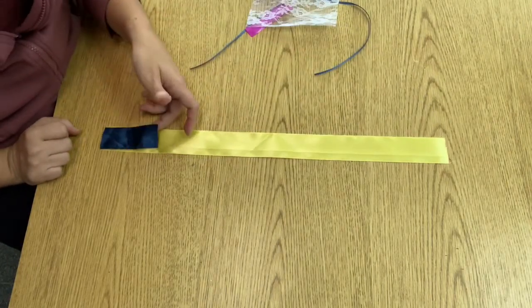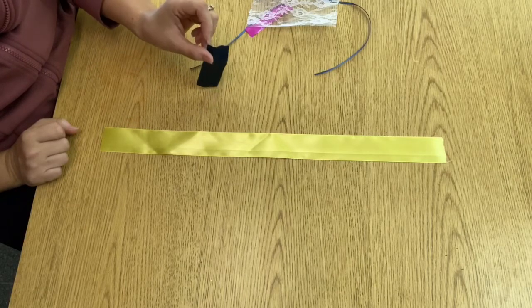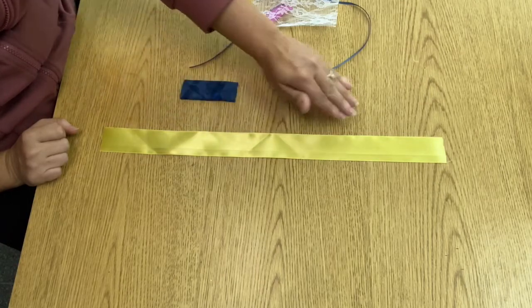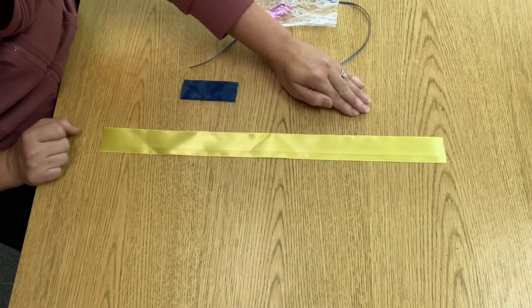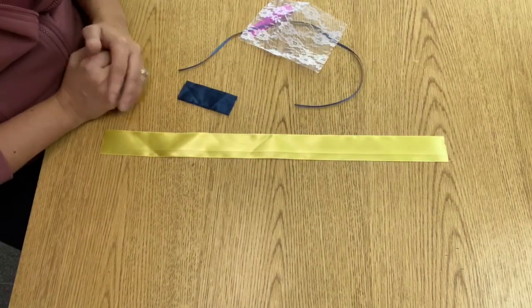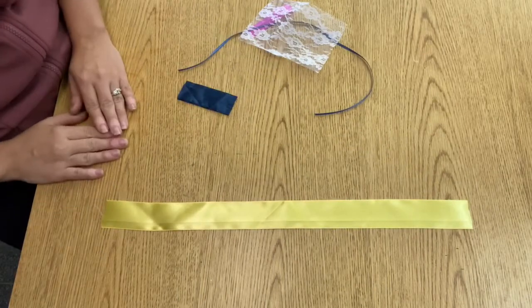I can't say that these are taller because they don't stand up, like if they had feet. They don't stand up tall towards the sky. They're laying down, so we're going to say that it's longer and not taller. Now what I want you to do is match your ribbons, and everybody's ribbons are different. So I want you to find a ribbon that's going to match.